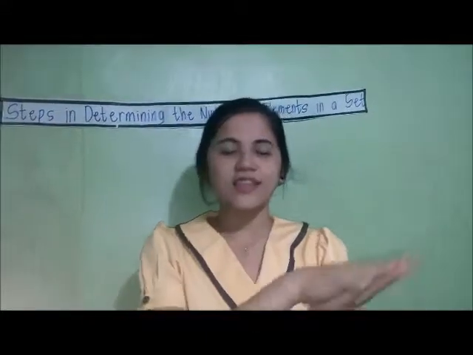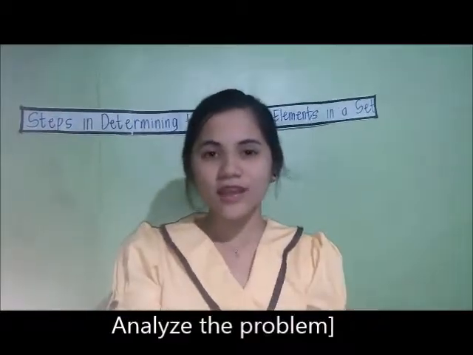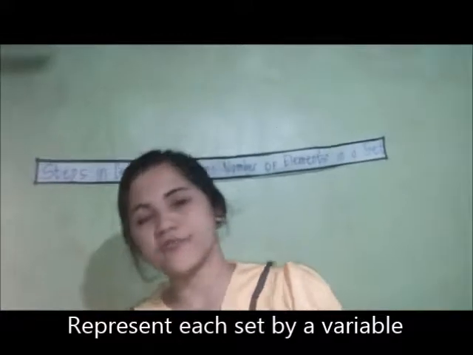There are 5 steps for determining the number of elements in two sets. Step 1, of course, in getting the correct answer in any problem, you should first analyze it. Step 2, represent each set by a variable.